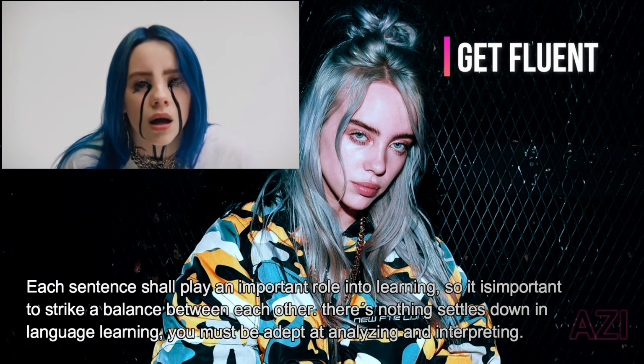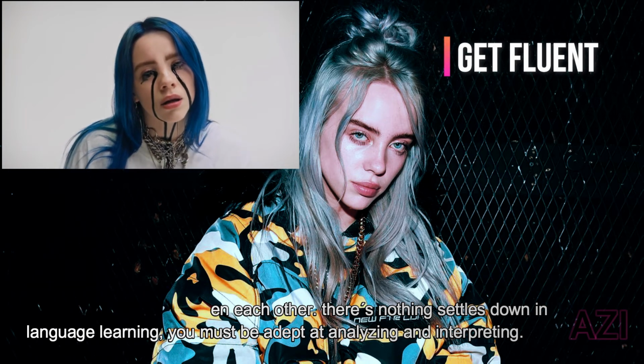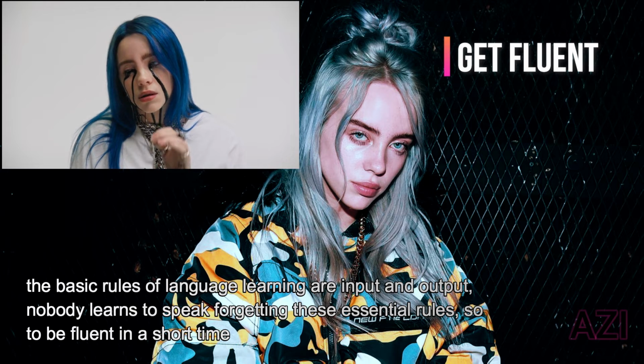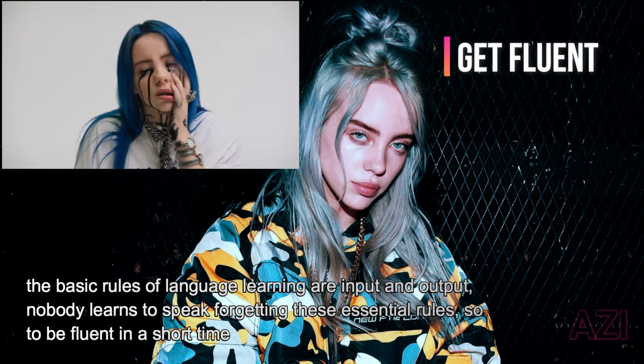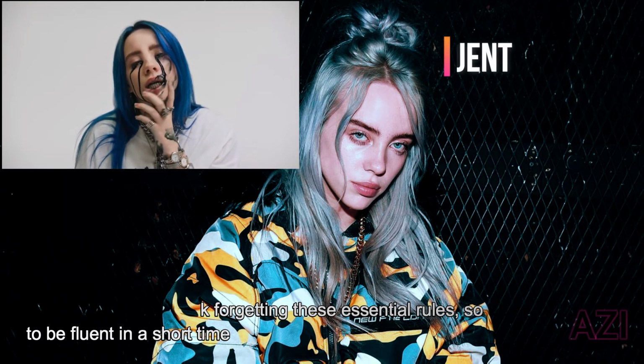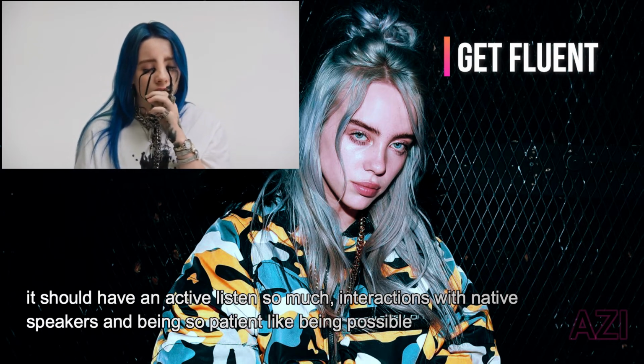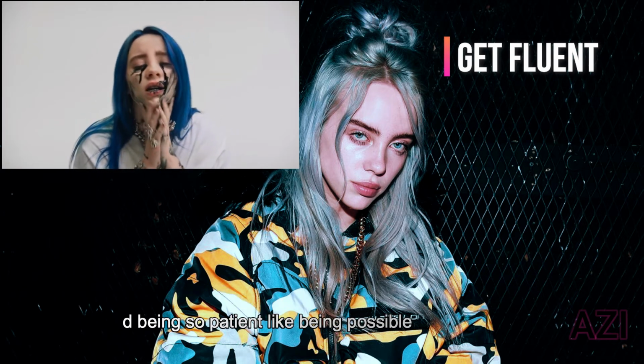There's nothing settled in language learning. You must be adept at analyzing and interpreting. The basic rules of language learning are input and output. Nobody learns to speak forgetting these essential rules. So to be fluent in a short time, you should listen actively a lot, interact with native speakers, and be as patient as possible.